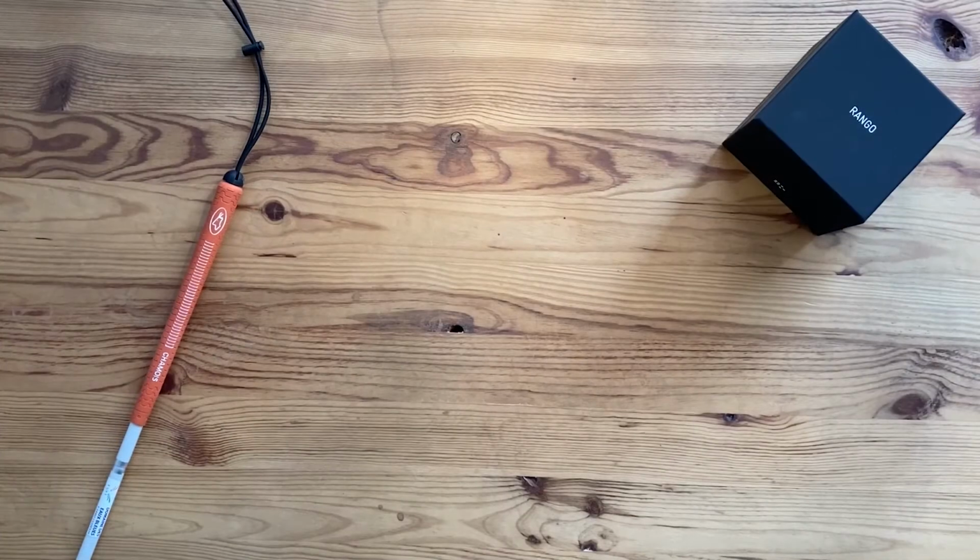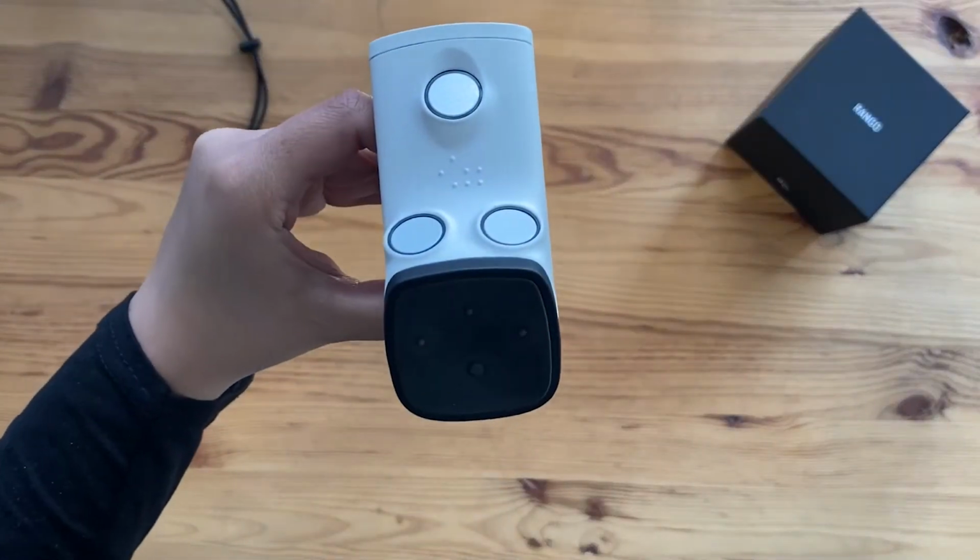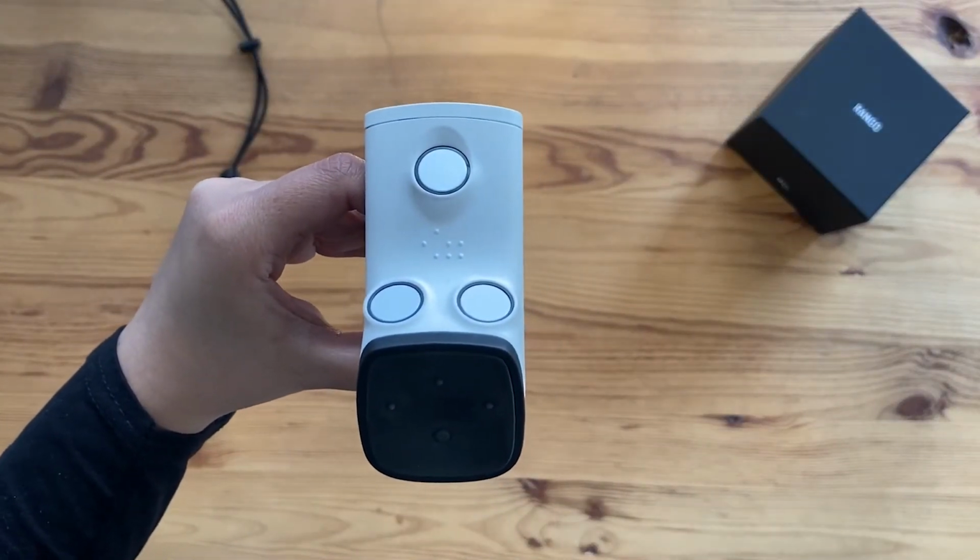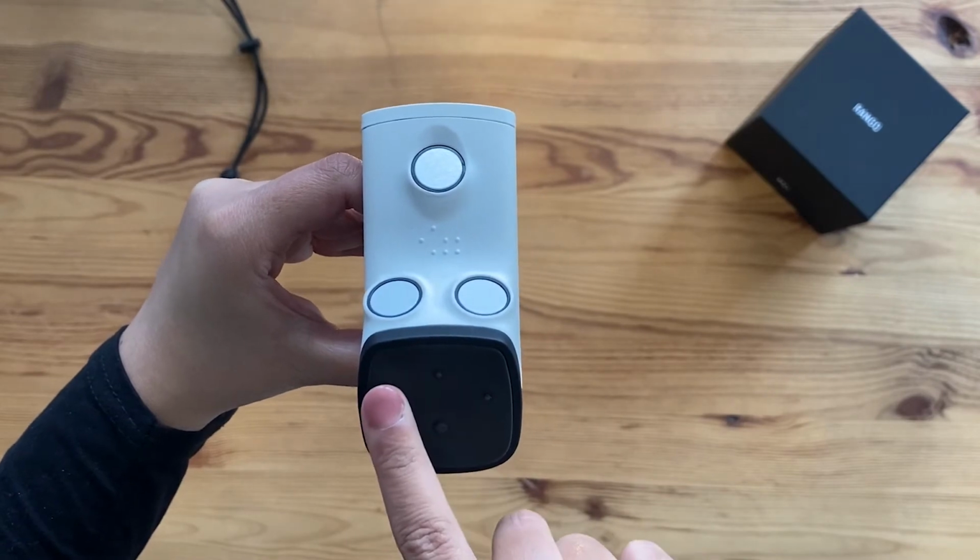In this tutorial, we will have an overview of the different buttons on Rango. As explained in the previous tutorial, on Rango there is a menu with 4 buttons positioned crosswise.